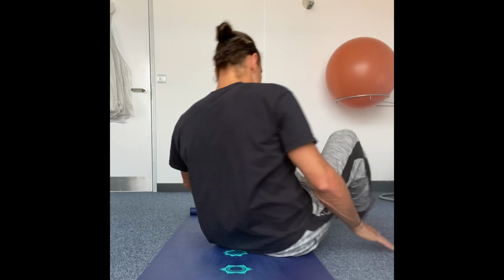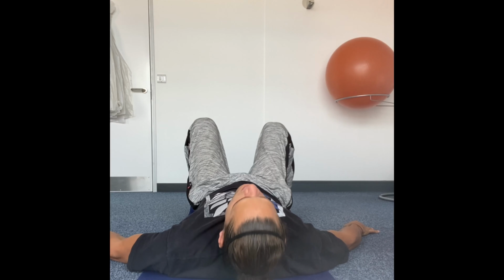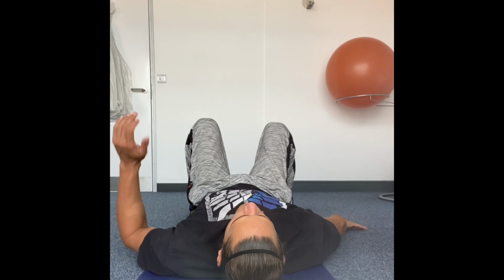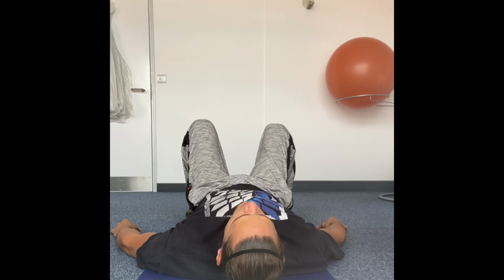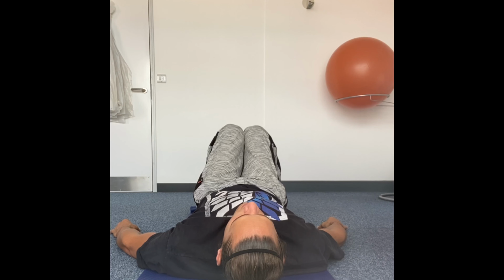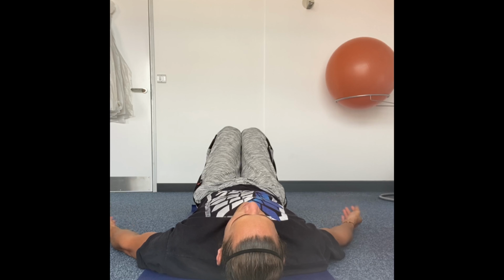So what I'm going to do to start off with is lie myself down on the floor. I'm just going to place my head on the floor, nice and relaxed. The first thing I want you to do is bring your attention to your breathing. If it helps, you can lie with your legs straight. You can relax your hands, get yourself nice and comfortable. And I'm just going to bring a bit of awareness to my shoulders, to my neck.